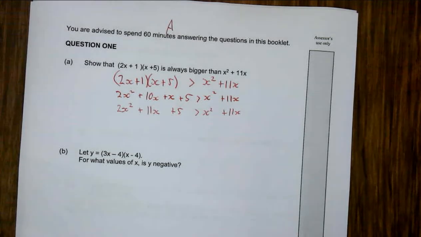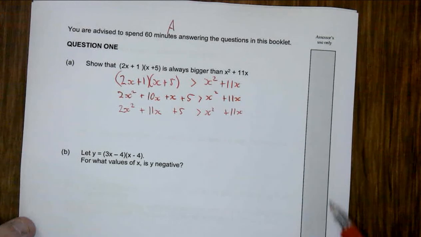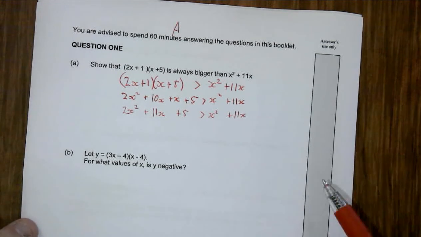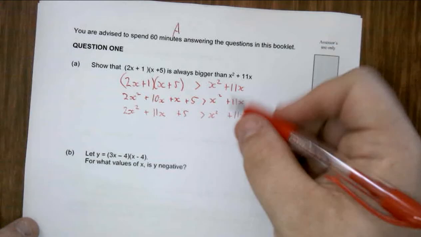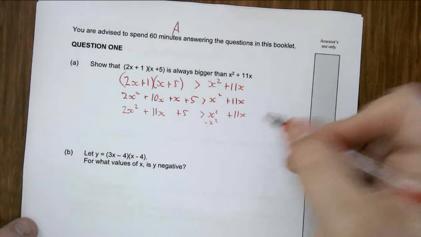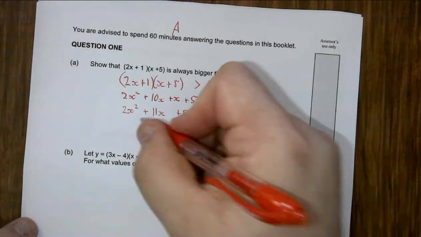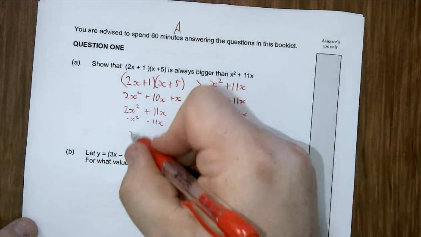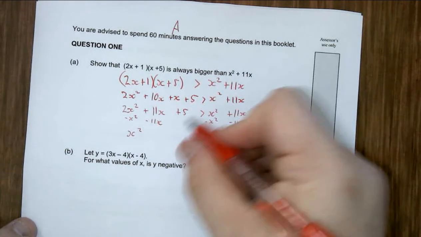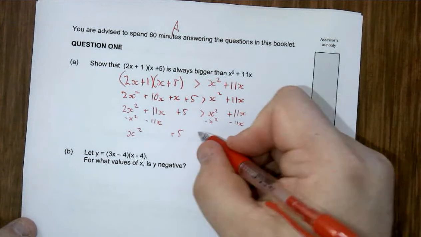The last thing we've got to do is bring everything over to the one side, so I'll minus x squared and minus 11x from both sides. That's going to leave me with x squared, that will cancel off, plus 5 greater than 0.